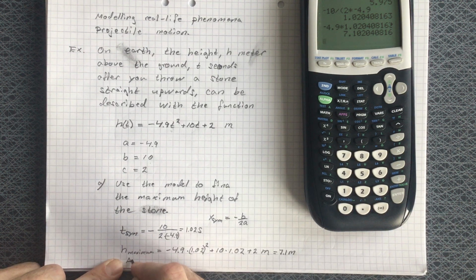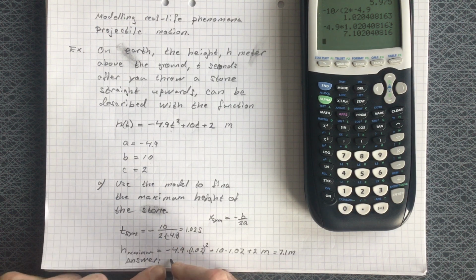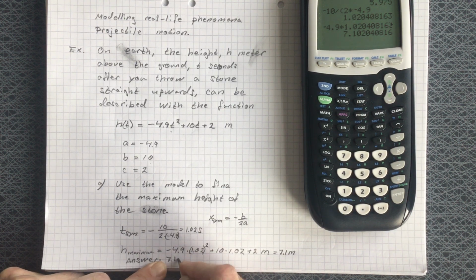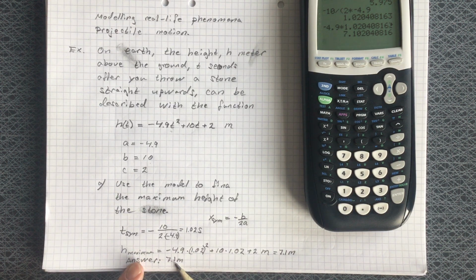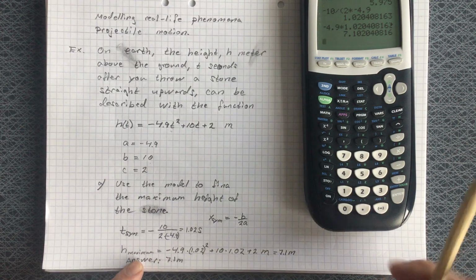So, answer: 7.1 meter with 2 significant figures here. That's the maximum height of the stone.